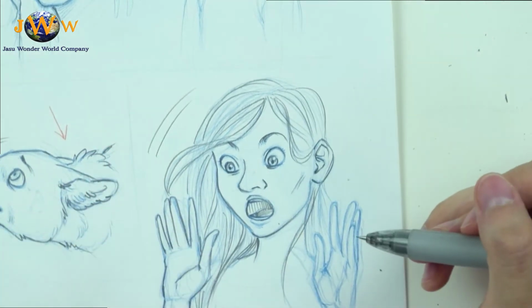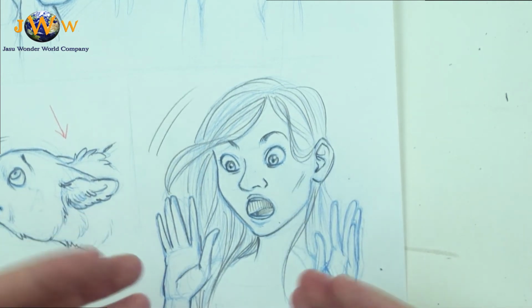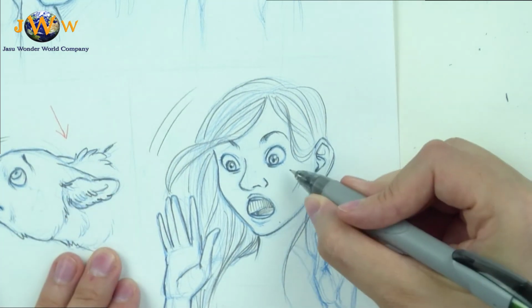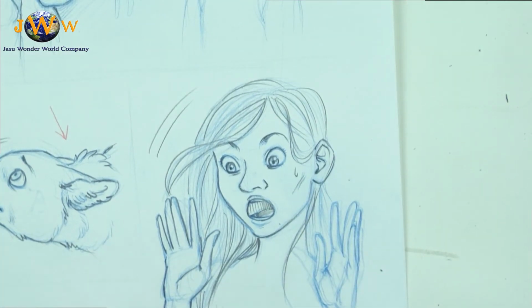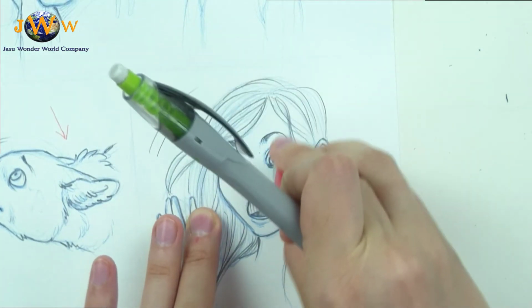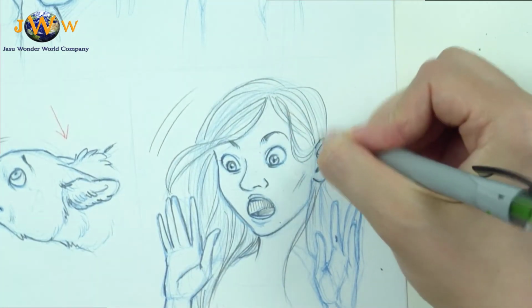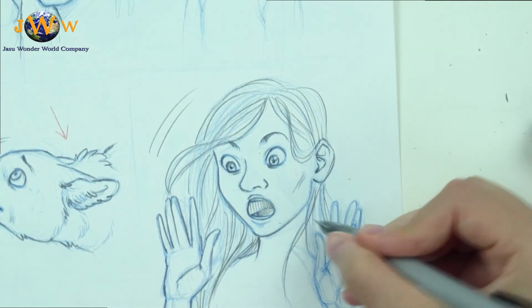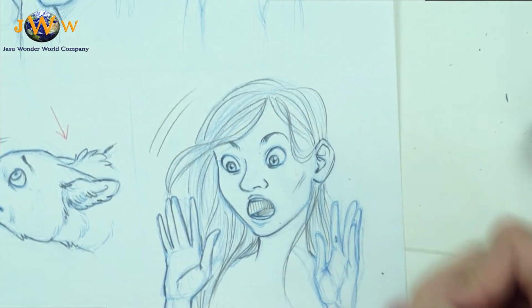It immediately brings in a kind of nervous effect. In this case, it's just a pure surprise. But when you add, let me add a sweat drop. Woo! Immediately the person becomes a little nervous, a little fearful, not too fearful yet. Things like this really change the story. So it's just up to you how you want to tell the story.